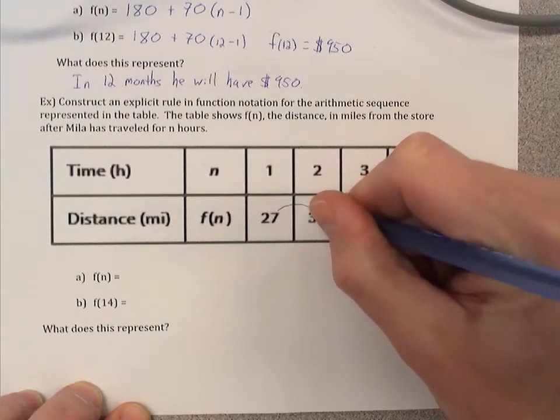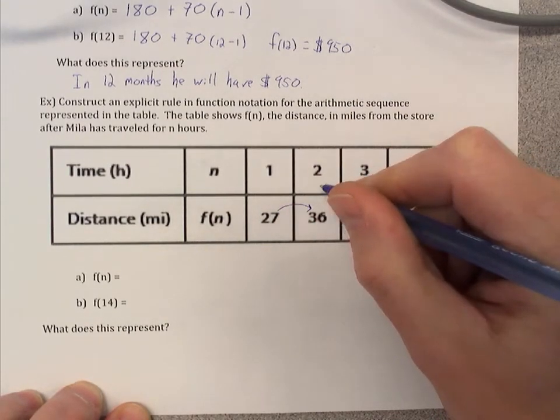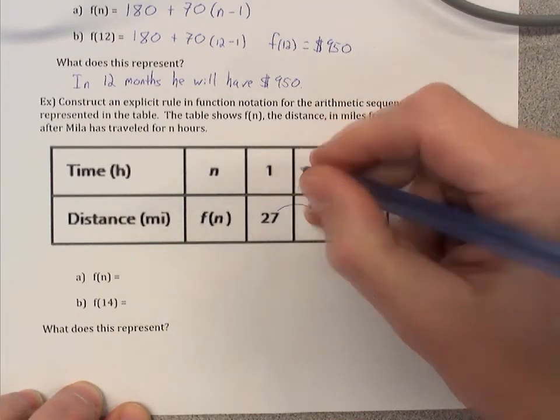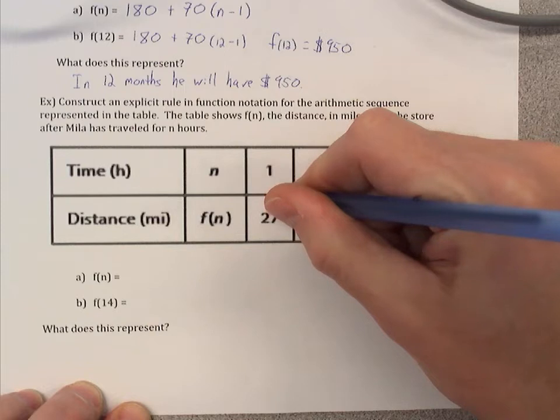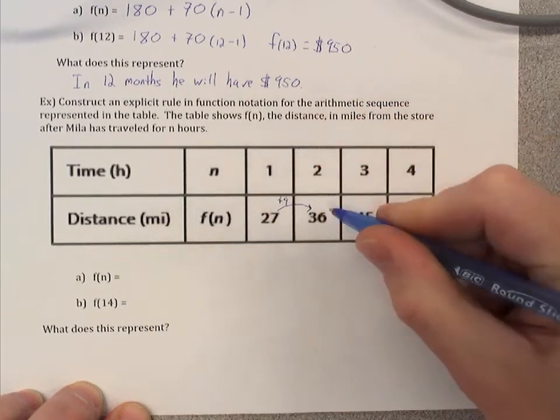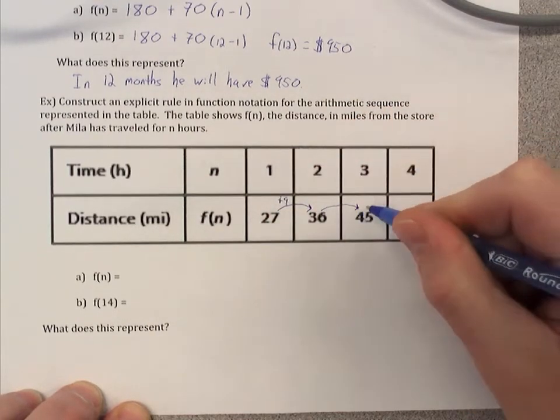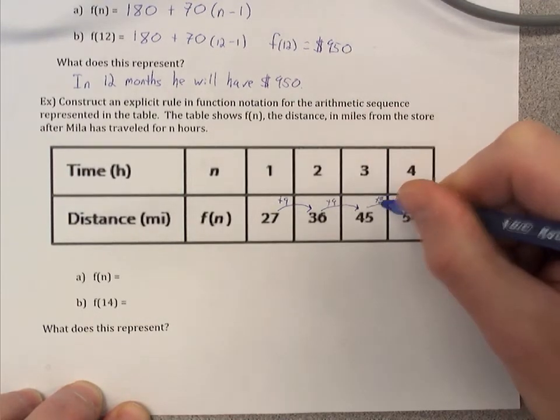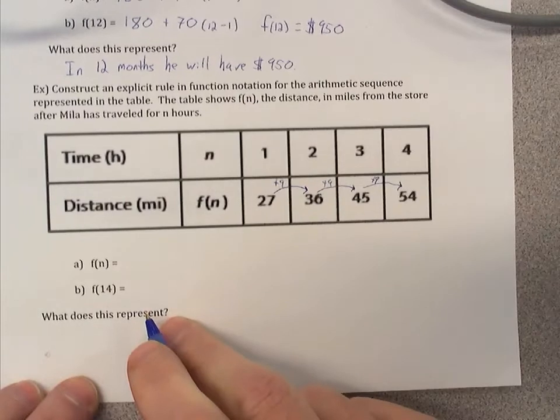So then the question is, what's the difference here? What's the difference between the first hour and the second hour? Well, the difference there is 9 miles. And you'll notice as I go to each of these, the difference, again, is 9 miles. So that means this is increasing by 9 miles.